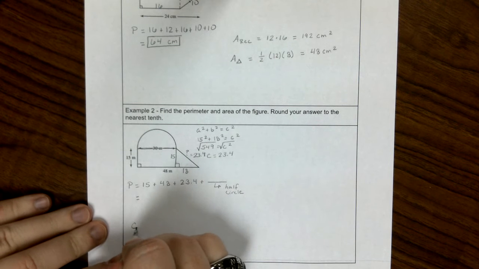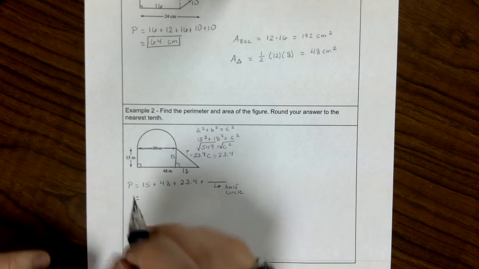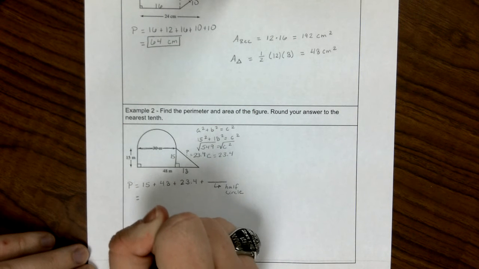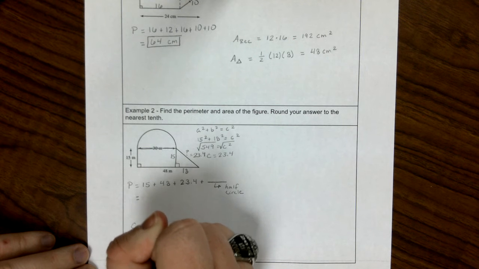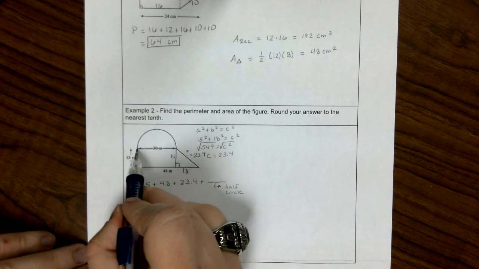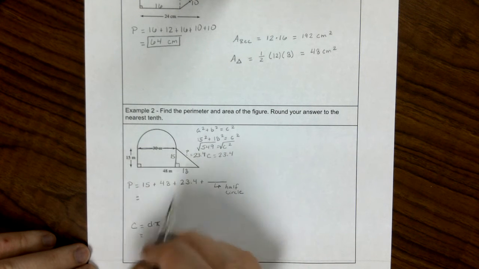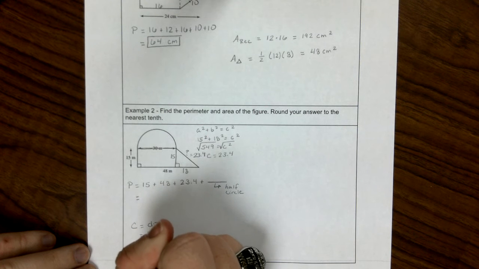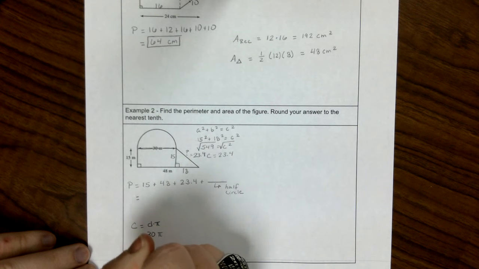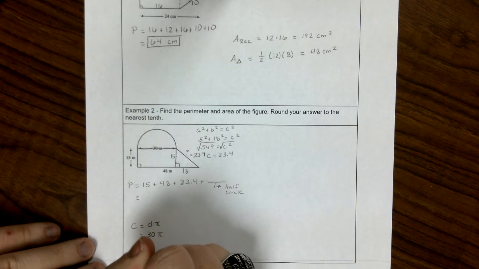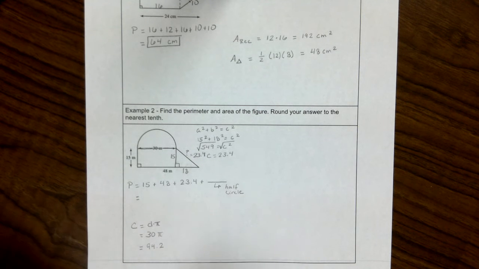Okay? Circumference, and in this instance, I'm going to use the diameter times pi version because look, they gave me the diameter of my half circle. They gave it to me as 30. So I'm going to say it's 30 pi. And when you multiply those two together, you get 94.2.